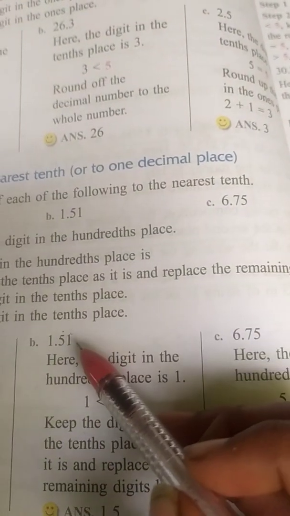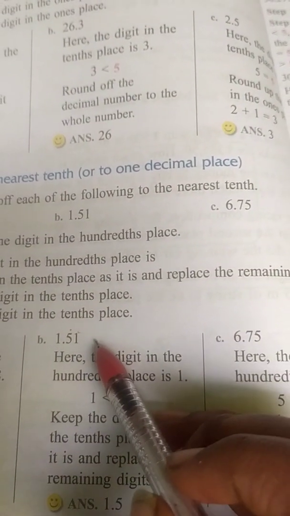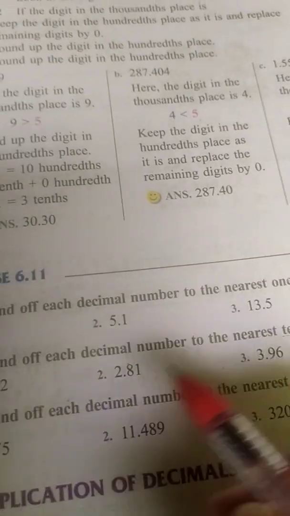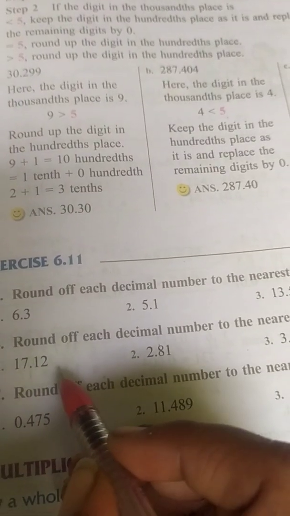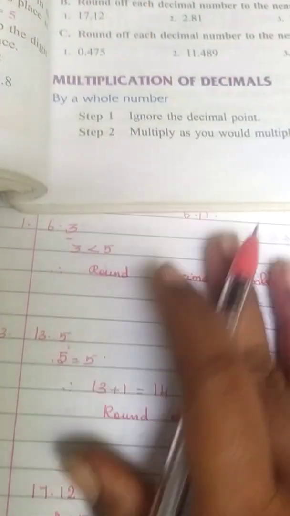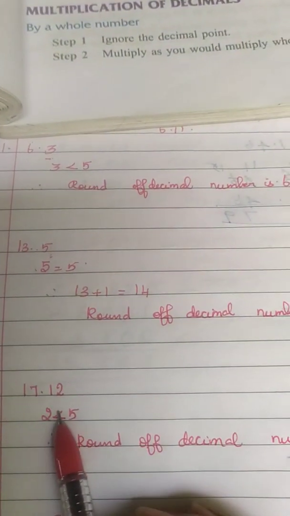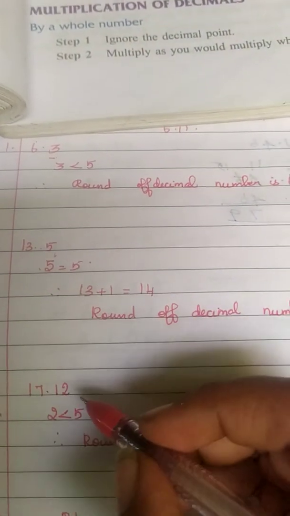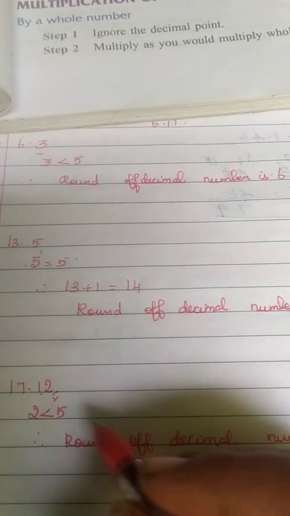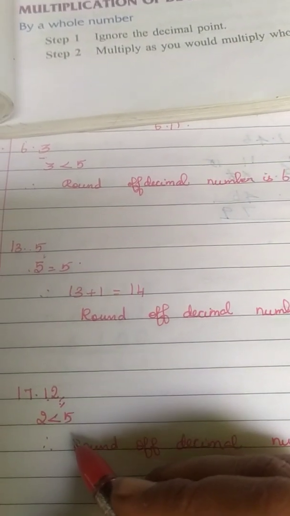So you have to check the number in the 100th place because we are going to round the number in the 10th place. So you have to check the number and round it off. Your first question is 17.12. The number in the 100th place is 2, which is less than 5.